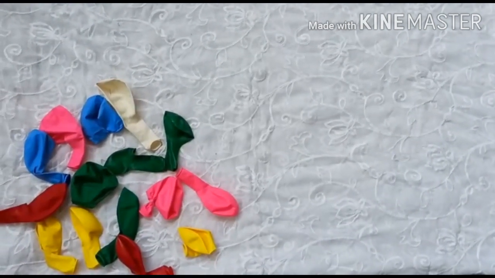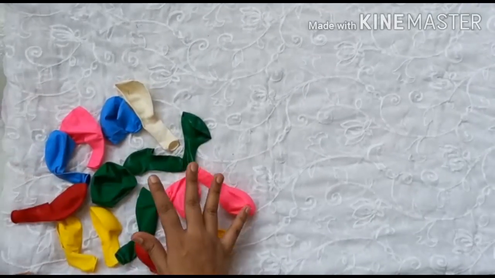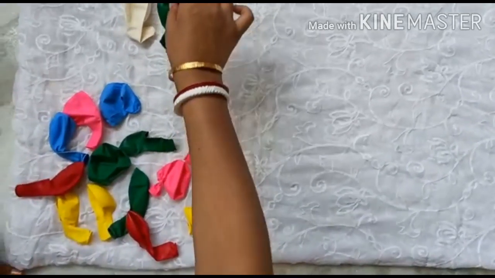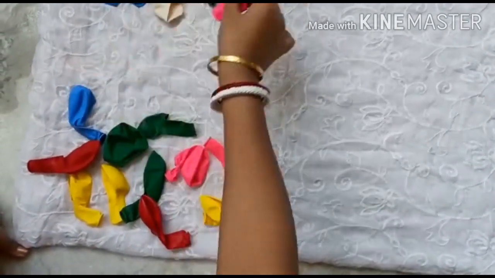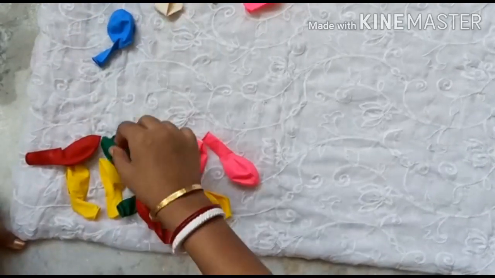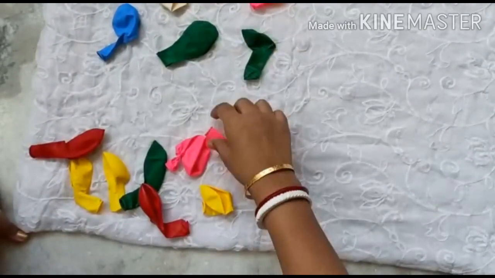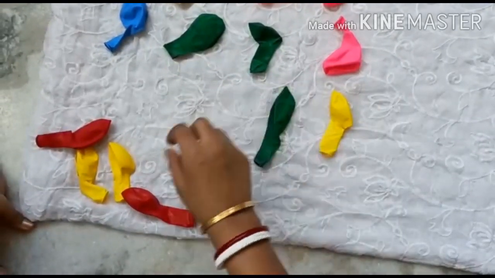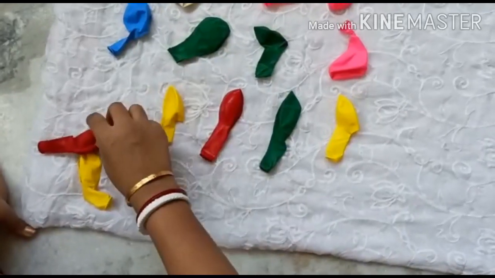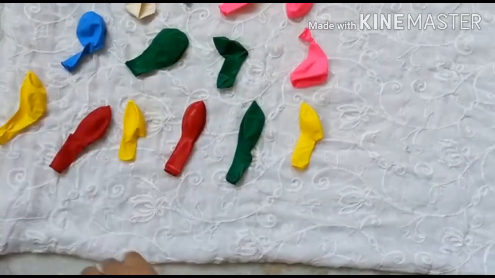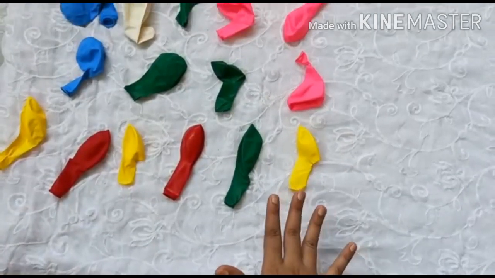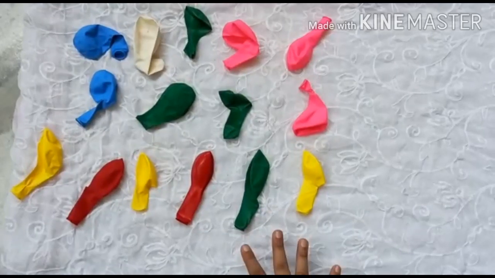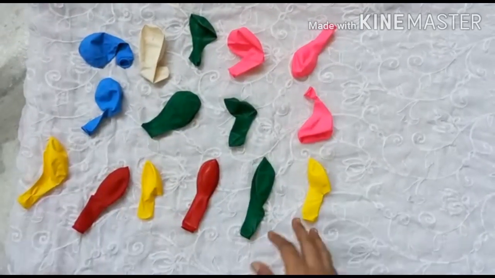See students, here I have some balloons. Let us count the total number of balloons I have here. 1, 2, 3, 4, 5, 6, 7, 8, 9, 10, 11, 12, 13, 14 and 15. So here I have 15 balloons. Now I will take away 15 balloons from this total of 15 balloons.